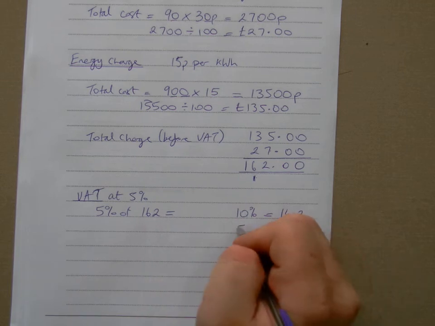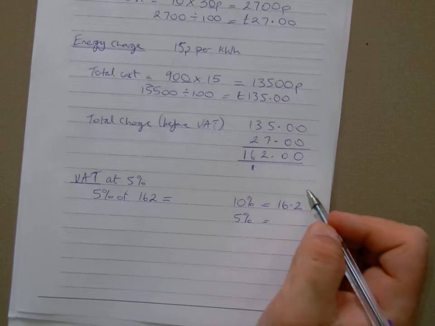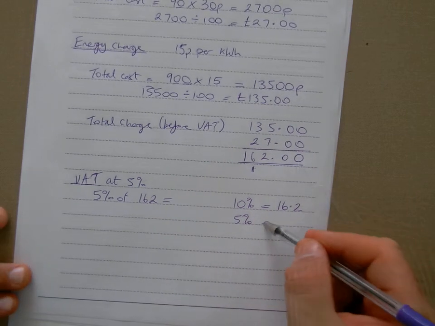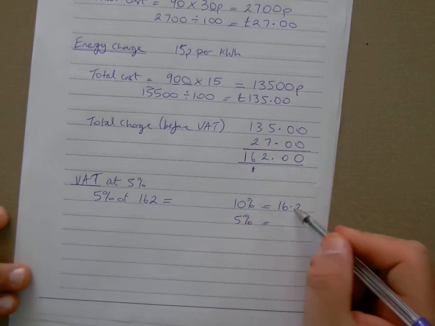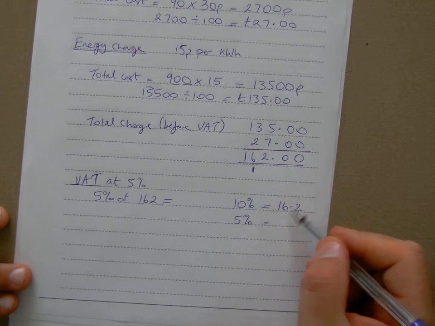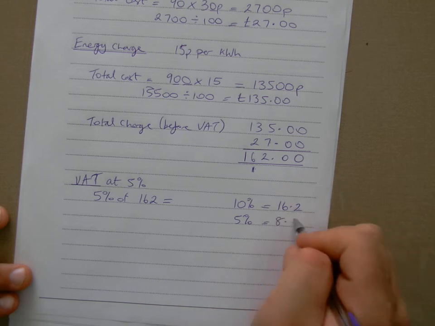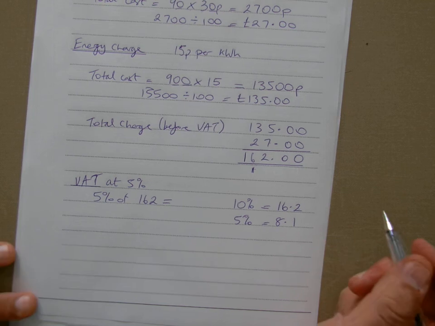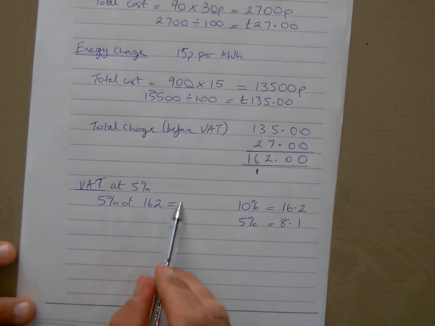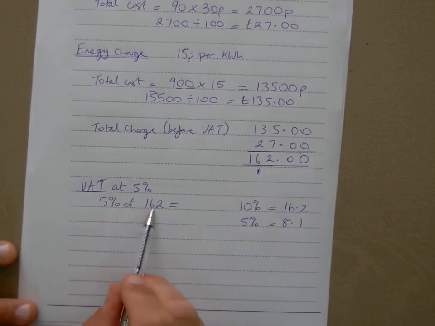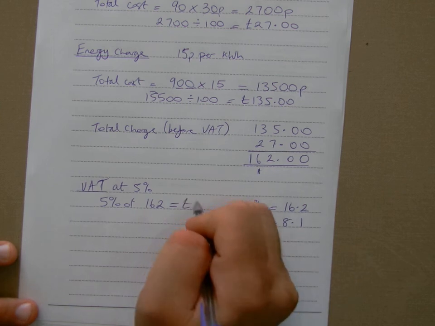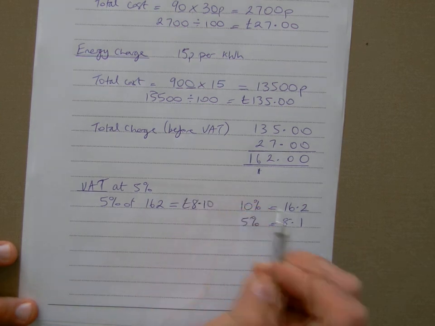How do I get 5% from there? Well, if you think about it, 5% is half of 10%. So I halve 16.2, and that's easy. You just get 8.1, and then I can get my overall answer. So 5% then is just 8.1. Of course, I'm going to write that as £8.10. That's what it actually is in money.